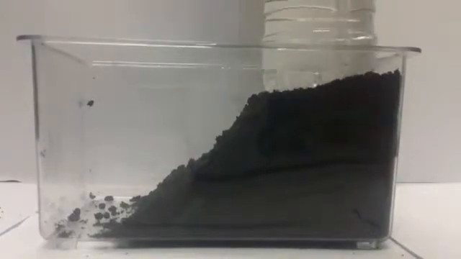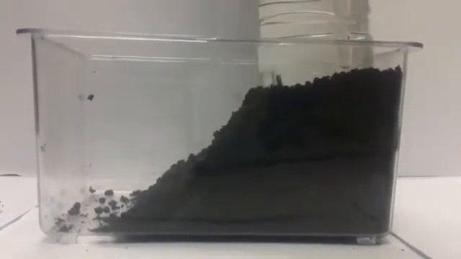Without geogrid, when the load is applied, the soils will easily move and fall. But when the geogrid is installed, the soils will not move and will maintain its condition even when the load is applied.